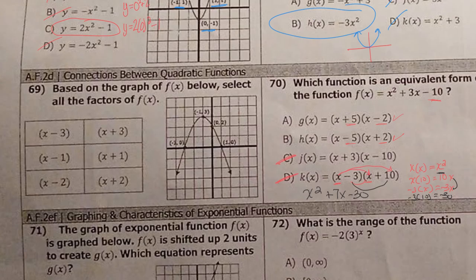Okay? To get your middle term, so your first term would be your two first ones, and they're all the same. X times x is x squared. The last term is the last terms multiplied. We narrowed it down to A and B. The middle term is when you add your outer and inners.